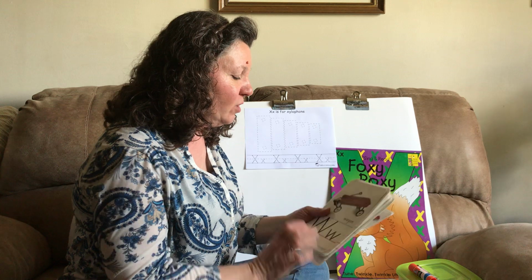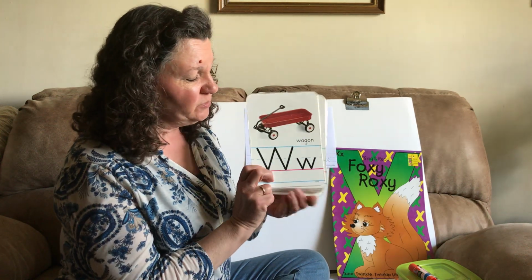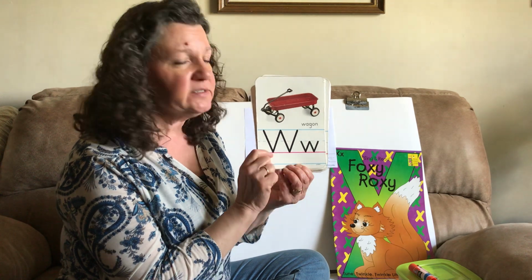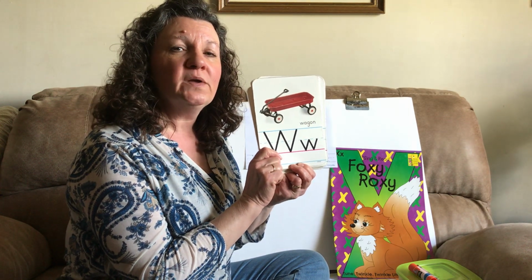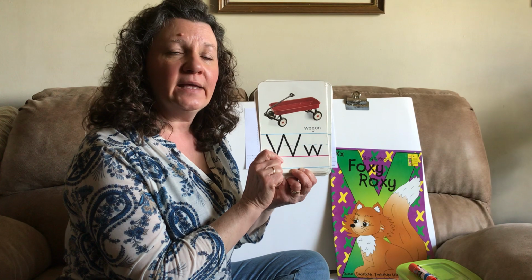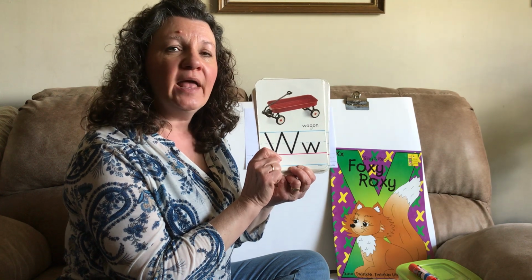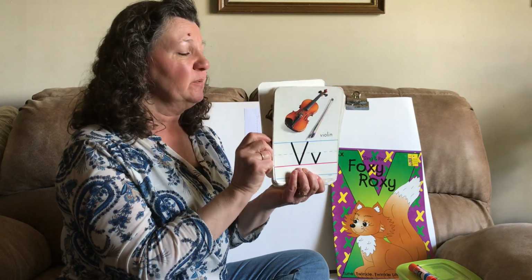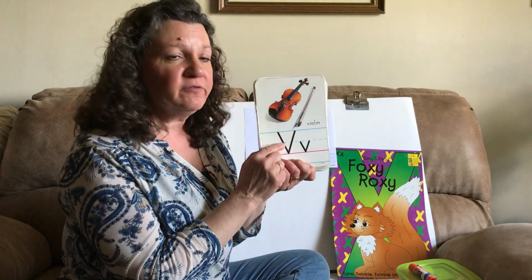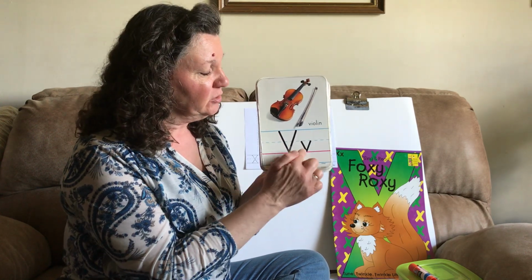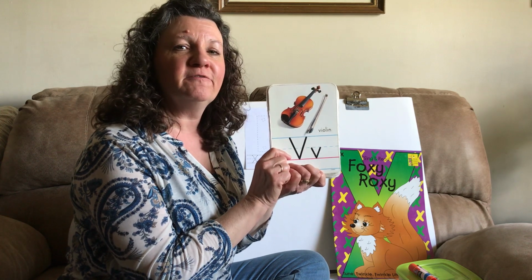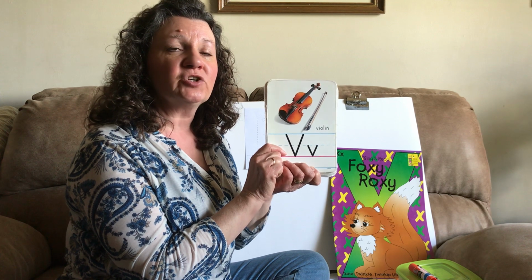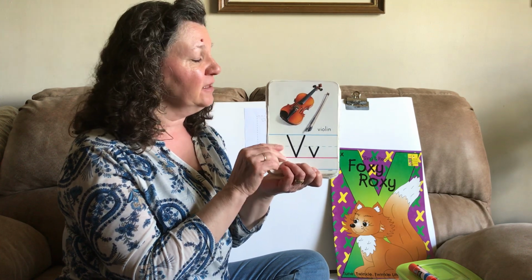Now let's go over all of our other letters that we've learned. You remember this one? This is W. We have our capital and lowercase w. The W makes the W sound, like wagon and window and weather and walrus. And what about that one? You remember that letter? This is the letter V. Capital and lowercase v. The V makes the V sound, like in violin and victor and vulture and valentine.